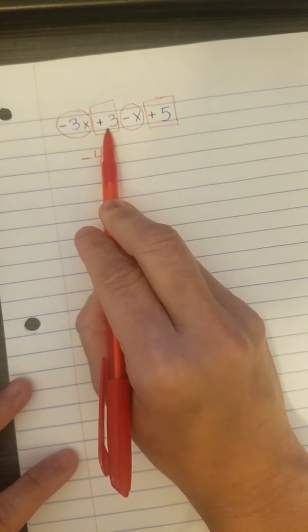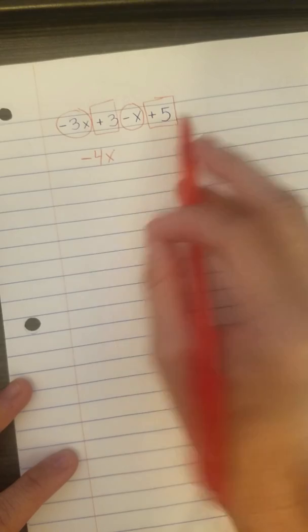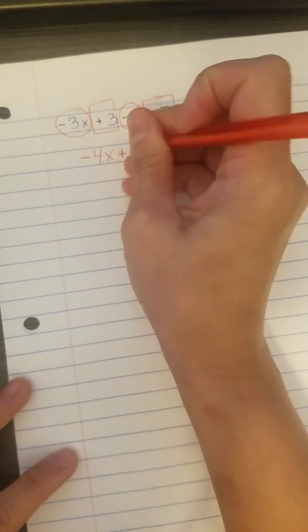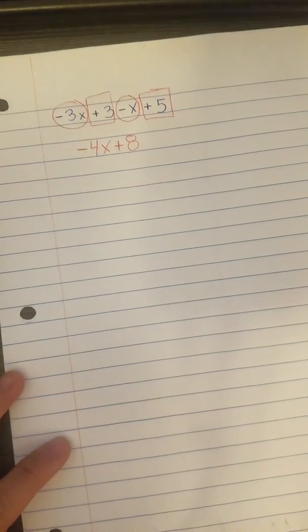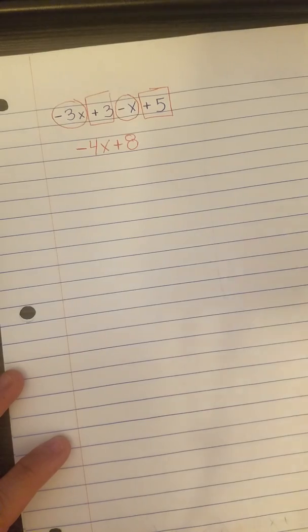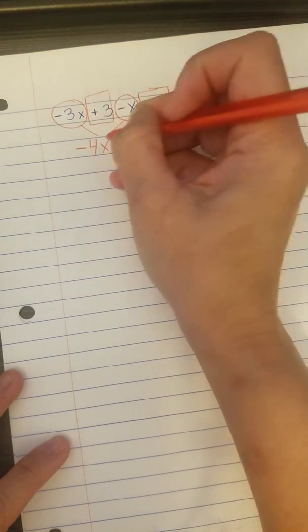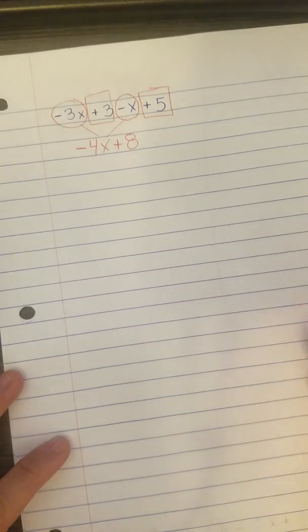Okay, now I can combine my plus 3 and plus 5. A positive 3 plus 5 is a positive 8. And that's it. That's your answer. Okay, just be very careful. And you see how I kind of drop it down this way. All right. Let's go to another one.